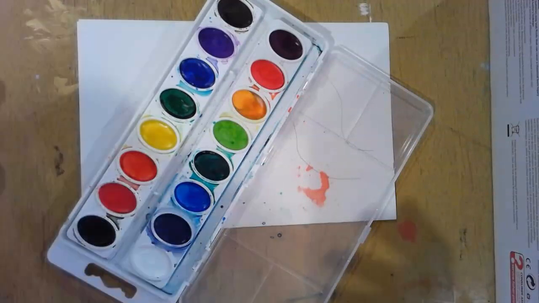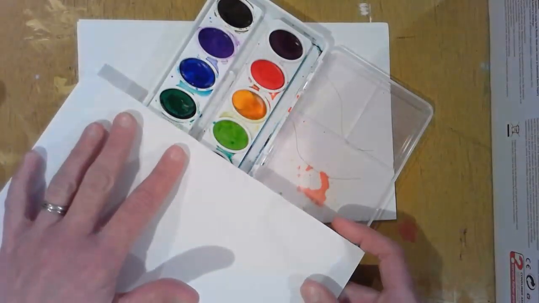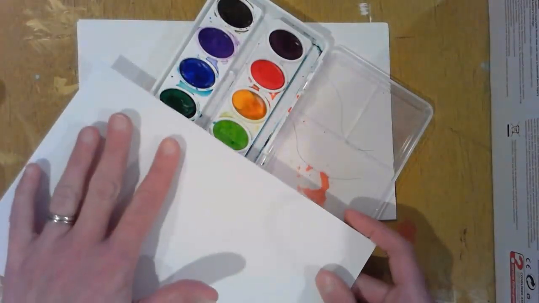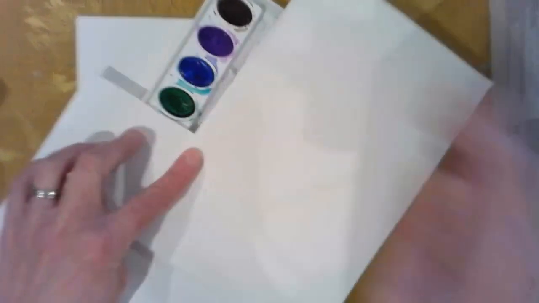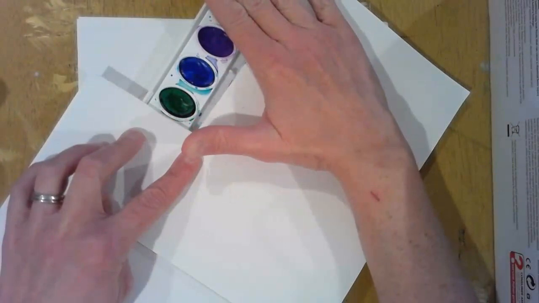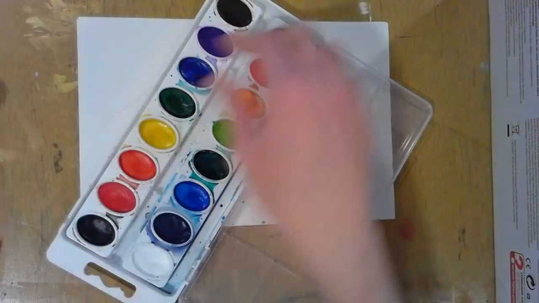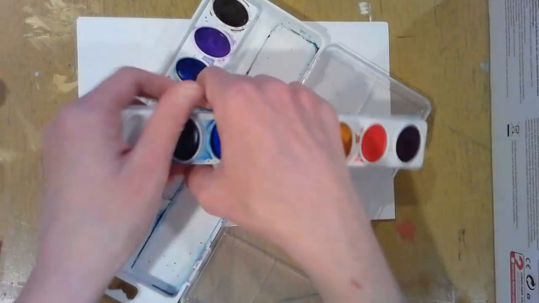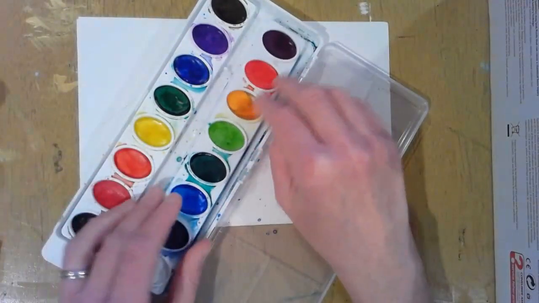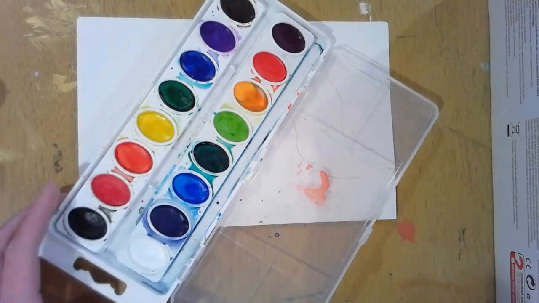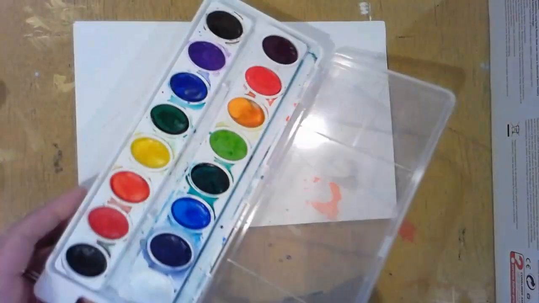So I would put a piece of masking tape here, or tape a piece of paper to hide the colors that they would not be using. Or you can actually pop them out. Sometimes mine won't pop out. So I would block off the colors that they would not use.